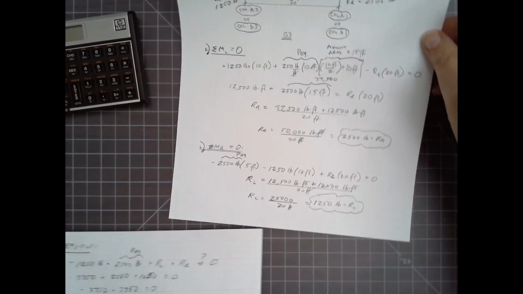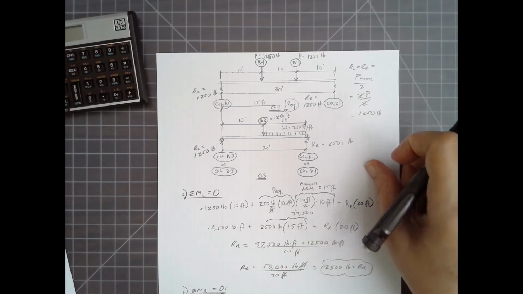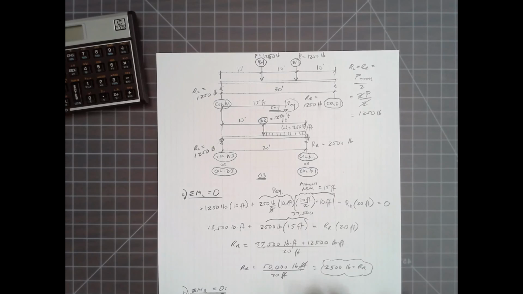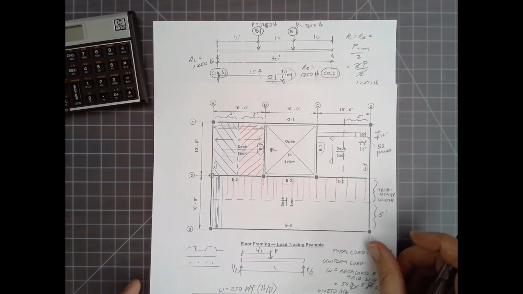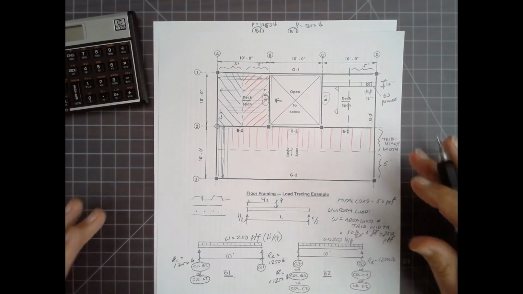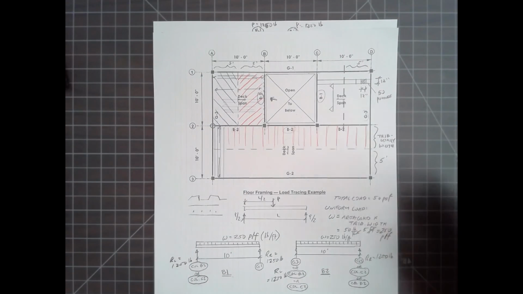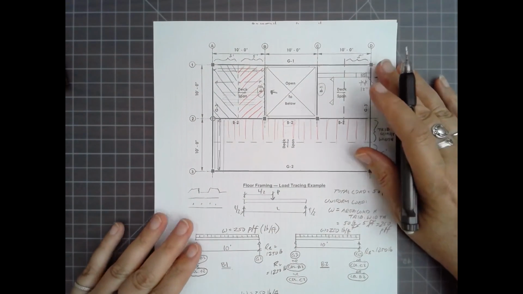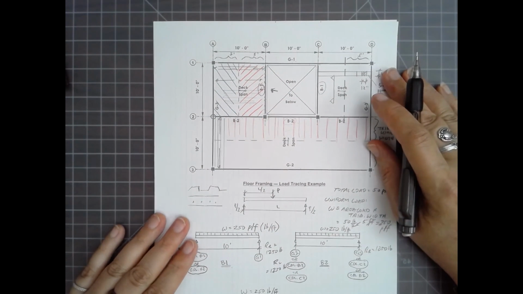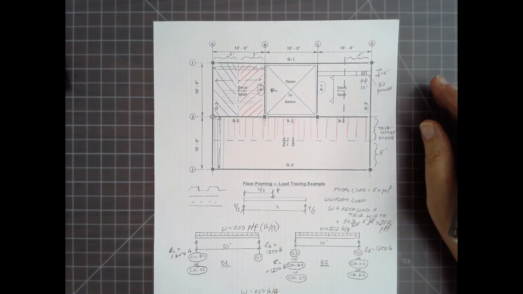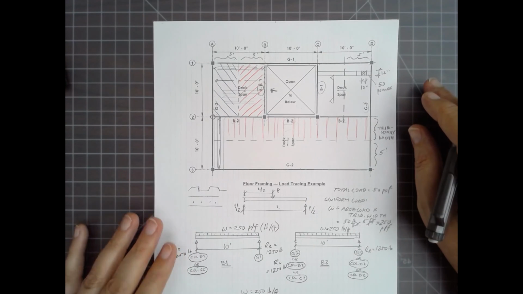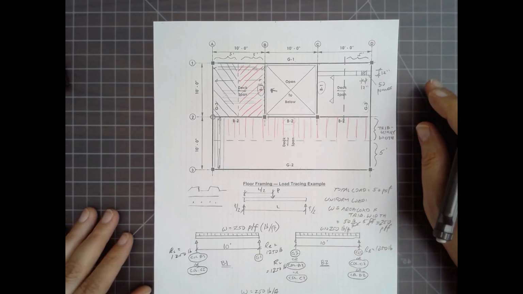And that is how we transfer loads through a structure from element to element and develop framing diagrams that we can then analyze using linear and rotational equilibrium to find the end reactions. And this is the very first step that we need to follow whenever we do an engineering analysis of a floor structure.